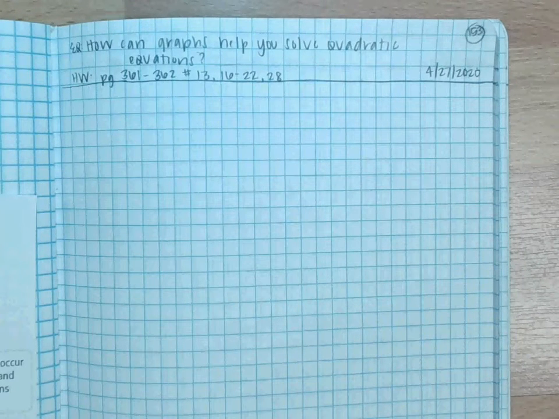Now notice your homework is 361, 362, numbers 13, 16 through 22, and 28. You can go ahead and use Desmos today when you are graphing your quadratic equations, because we did learn graphing last topic, and you won't be graphing other than in this topic and the last one.